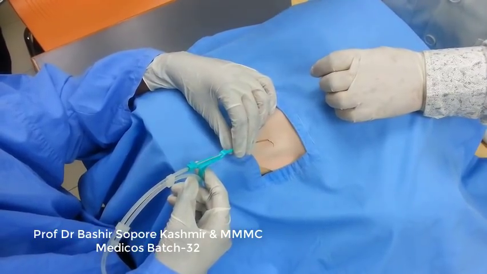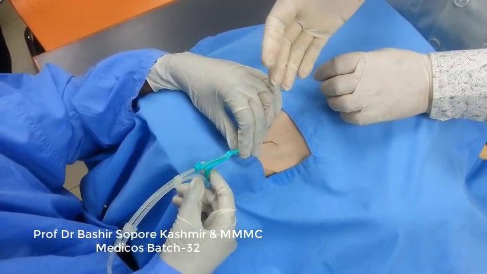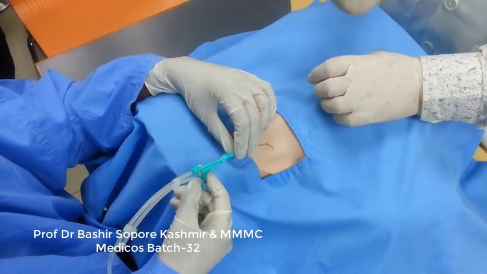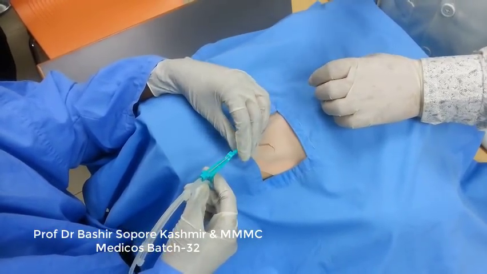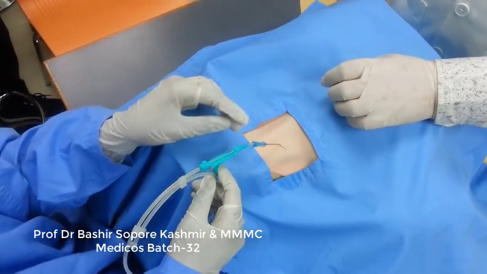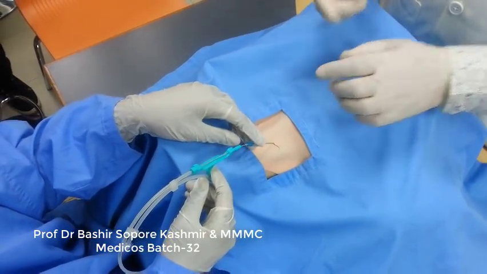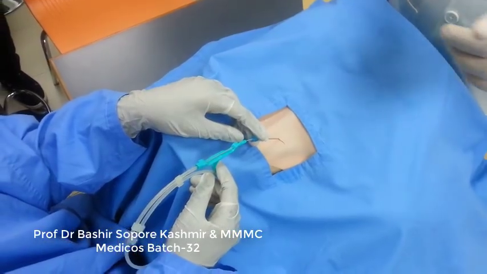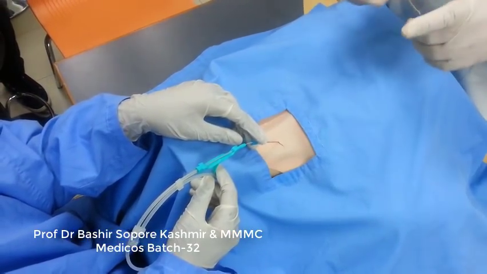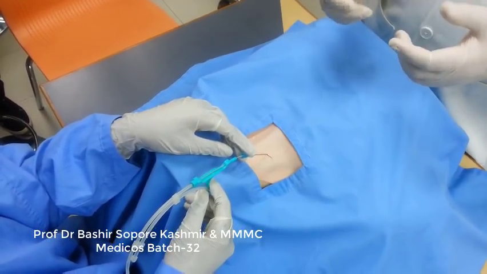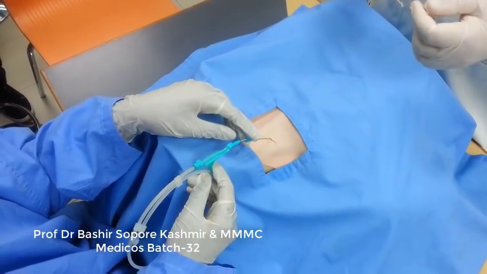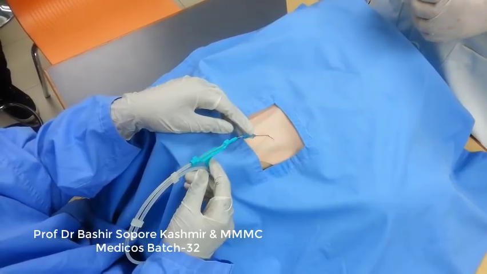Our purpose is only that it should remain in the internal jugular vein, at the end of the superior vena cava. So the length up to that is around 12 centimeters. That is why some books write 12 to 14 centimeters, and it is also written that it is safer to keep it at 12 centimeters. You got my point?